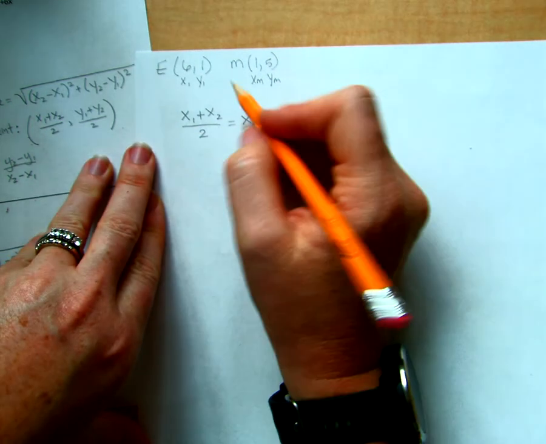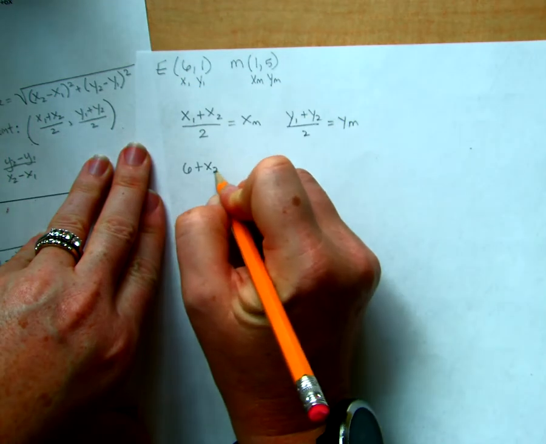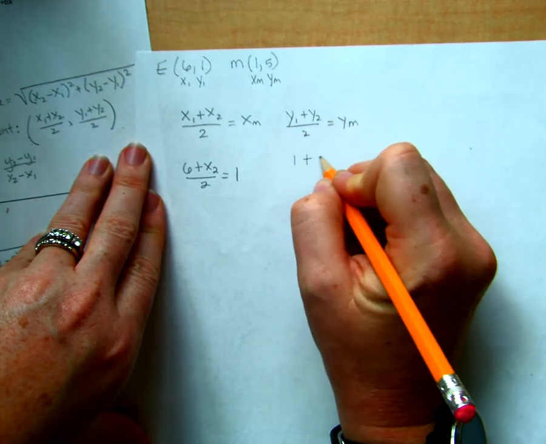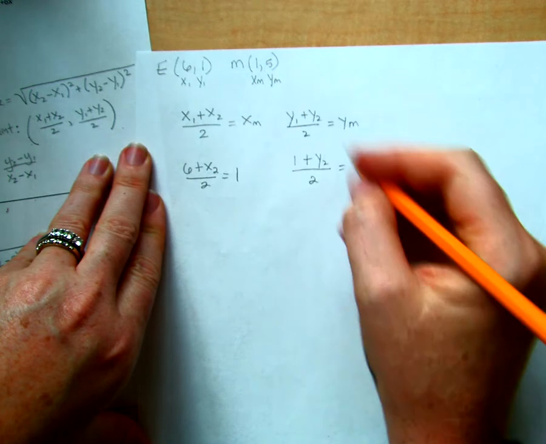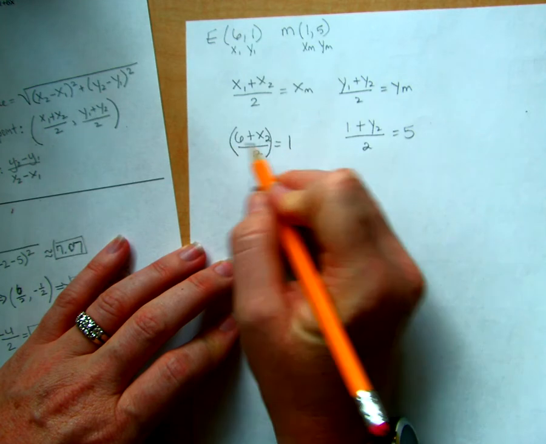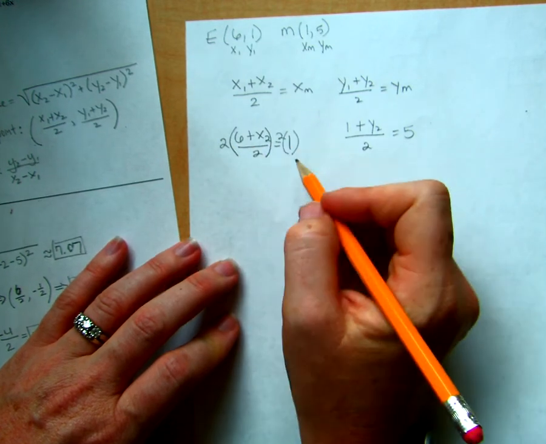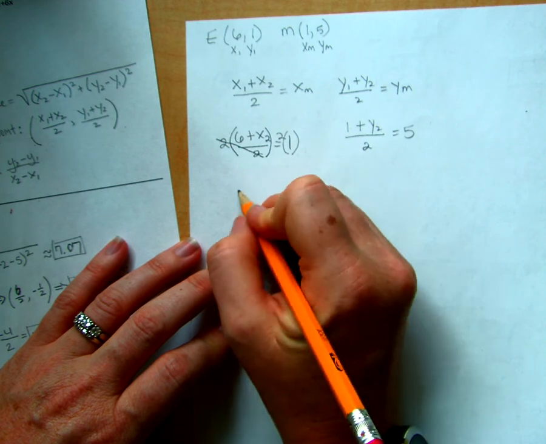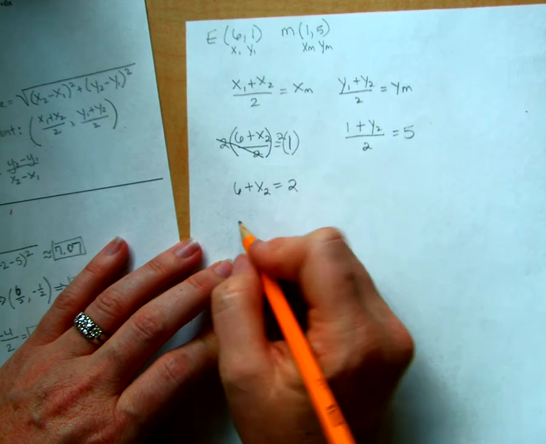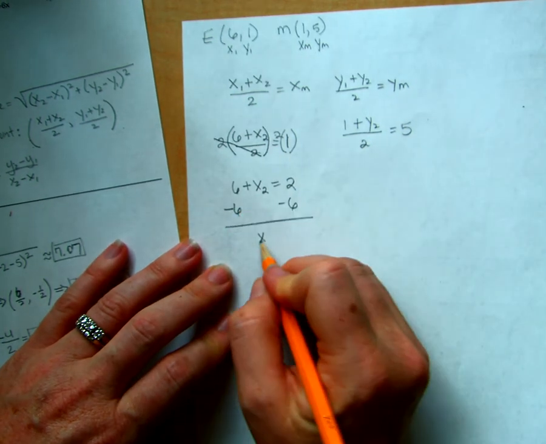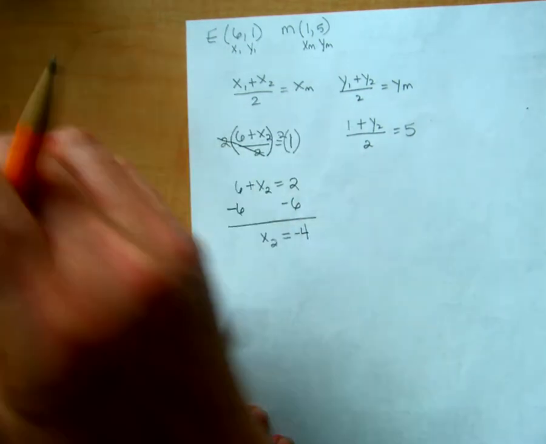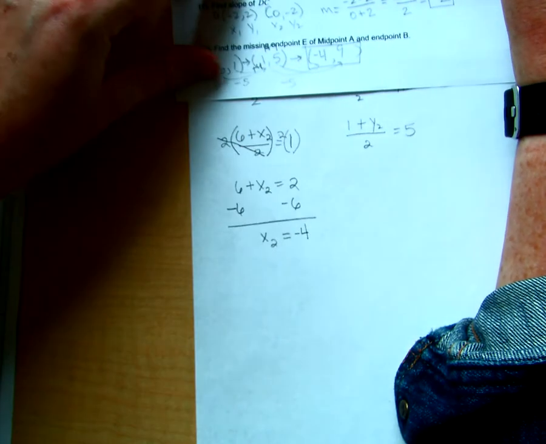Now let's plug in what we know. We know x1. We don't know x2. And we know x sub m. We know y1 is 1. We don't know y sub 2. And we know y sub m is 5. Well, now I just have two-step equations that need to be solved. So I can take this whole guy and multiply it times 2, and this whole guy and multiply it times 2. Right? 2 divided by 2, that goes to 1, and it leaves me with 6 plus x sub 2 equals 2 times 1, which is 2. And then just subtract 2 from both sides, and you get x sub 2, where the other x is 2 minus 6, which is negative 4, which we found using the other method. Right? So here's that negative 4 from the other method.